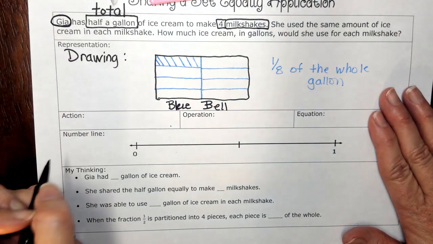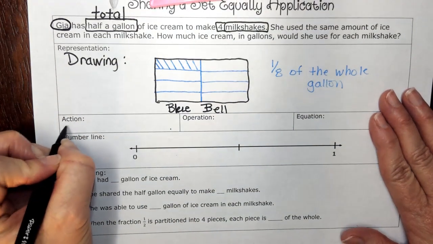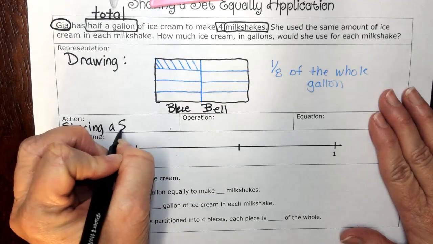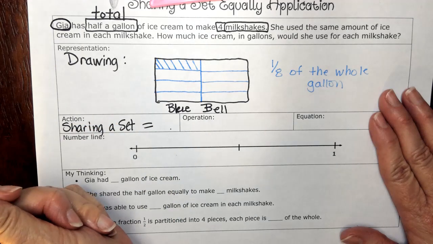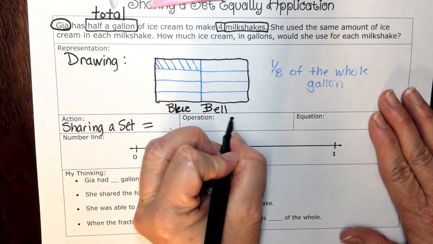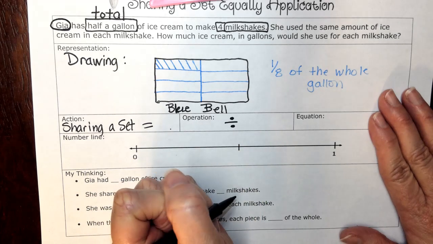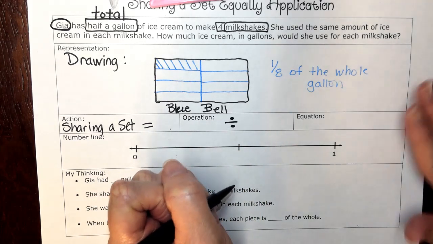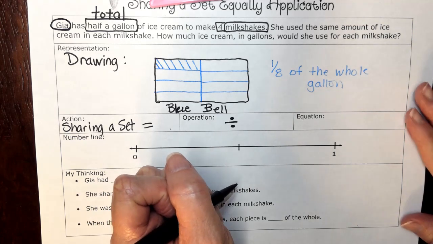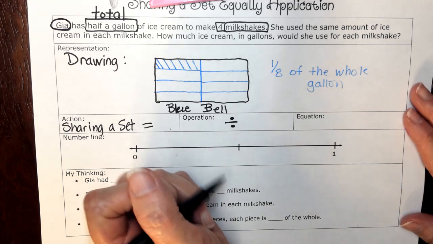So the action that we're talking about again is sharing a set equally. That operation is divide. And that equation looks like us starting with our total. What was our total again, Jack? 8.